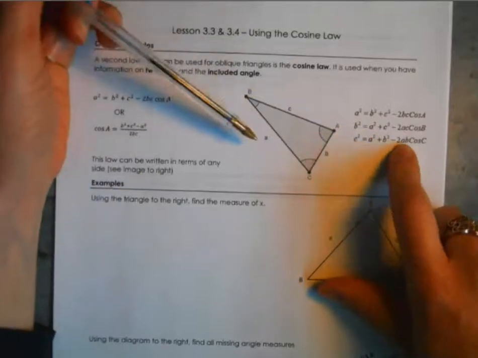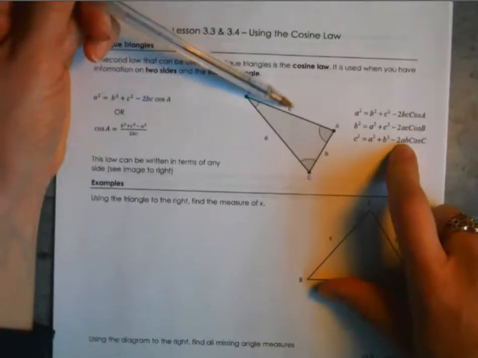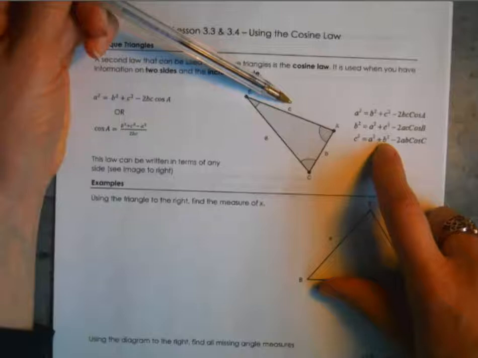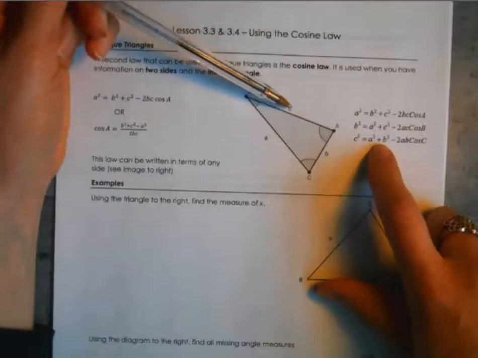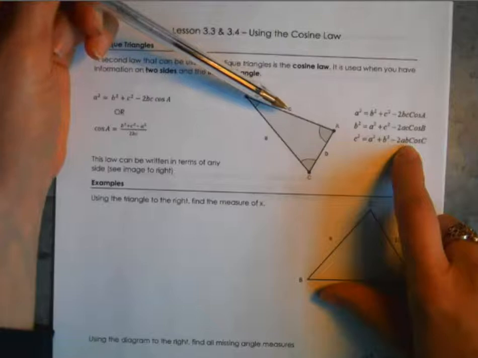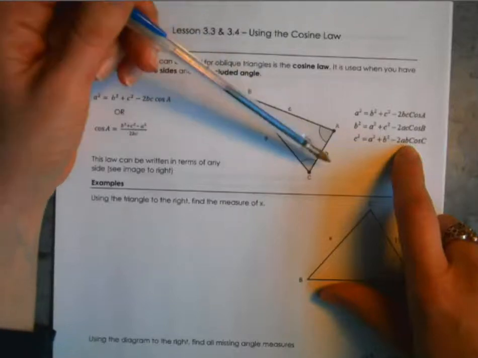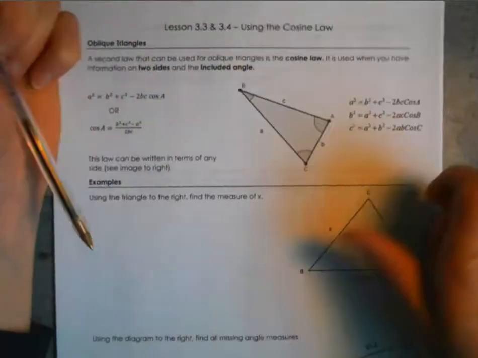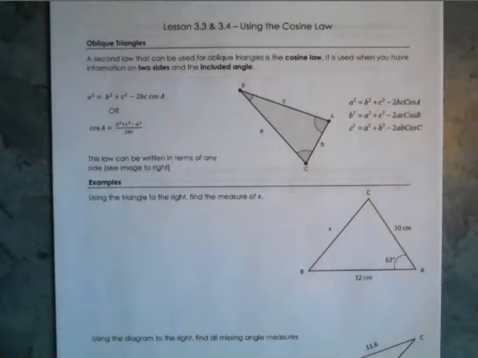Of course you can do the same thing if you were looking for side C. Now you would have a squared plus b squared, so the other two sides here, and then the angle between those two sides. Between A and B we have angle C. All right, so let's go into looking at how we can use this law.